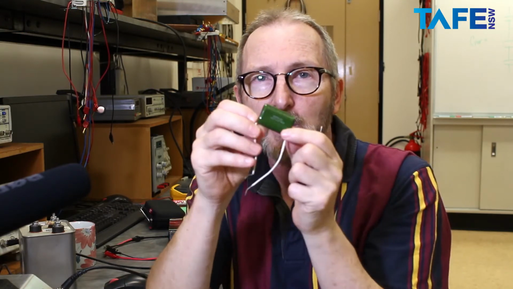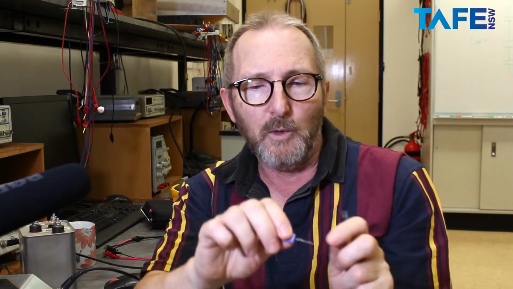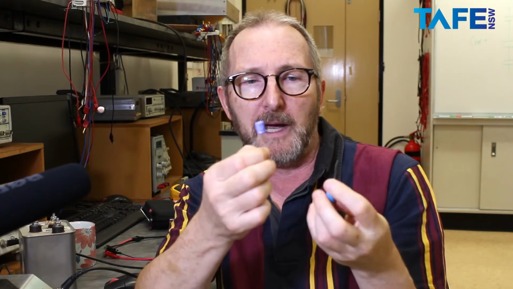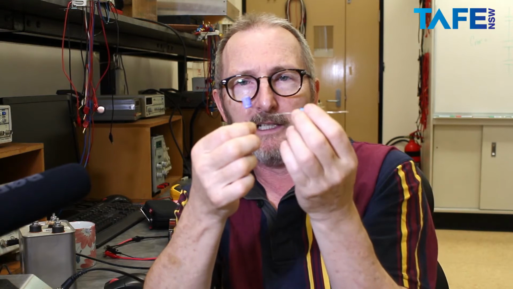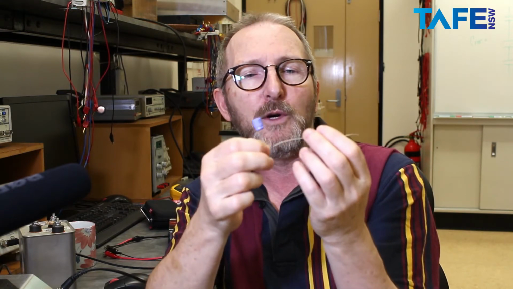Other capacitors that we use in electronics: this is a large non-polarized capacitor called a green cap. I think that might be a proprietary name, not 100% sure. It's a polyester capacitor, and that looks to be 0.68 microfarads. We have some small electrolytic capacitors, two electrolytic capacitors here, quite low value. One is 100 microfarads and one is 47 microfarads.